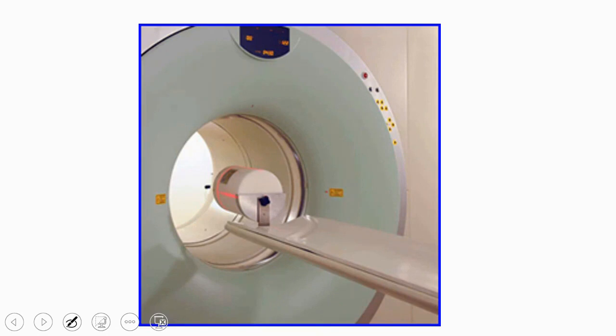Why quality control? He performs something called a blank image. What is this blank image? First, it ensures that all the detectors, all the rings, or all the crystals are functioning efficiently. It ensures that he creates a specific image that he uses to apply correction to the images of the patient.